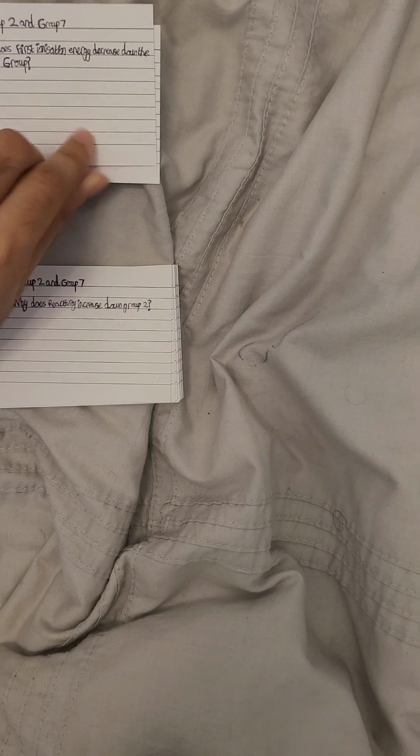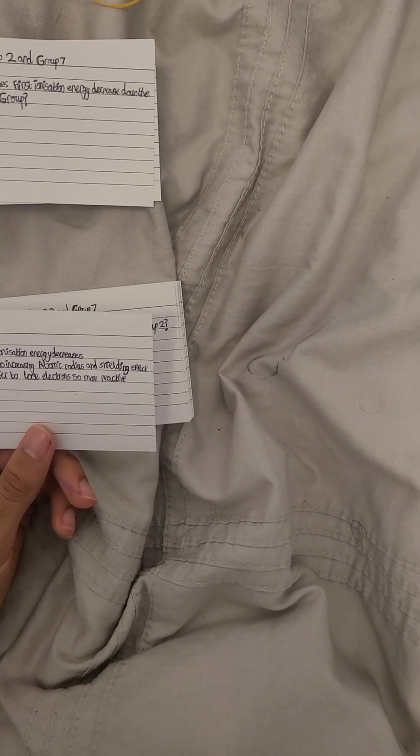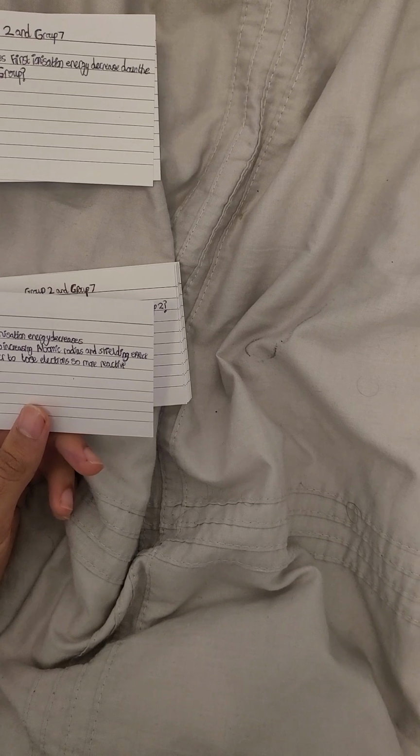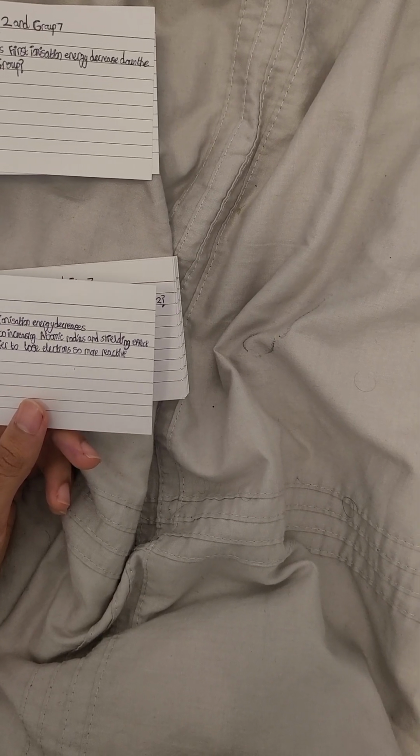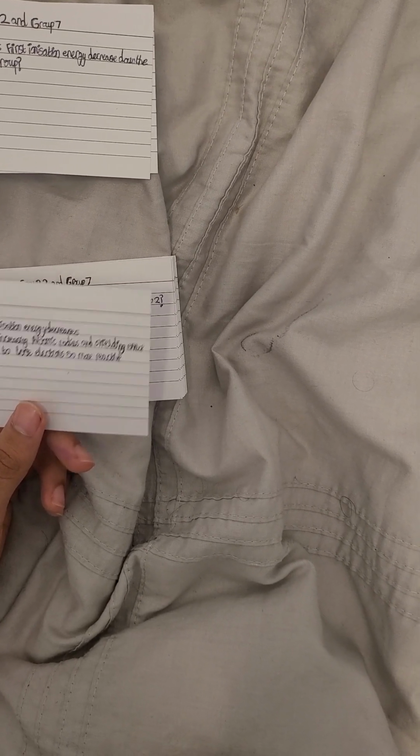Why does reactivity increase down the group? Well, you know the first ionization energy decreases, so state that statement, then say due to increasing atomic radius and shielding, and then because the first ionization energy decreases, it's easier to lose electrons, therefore it's more reactive.